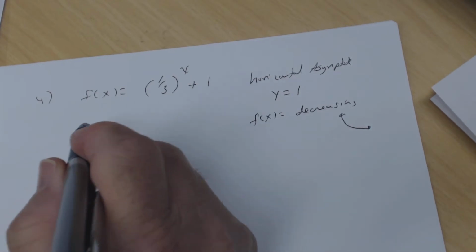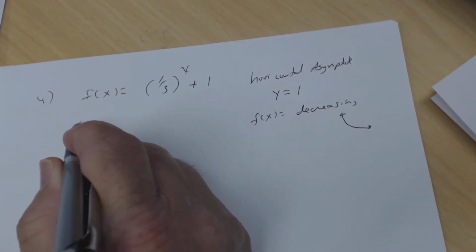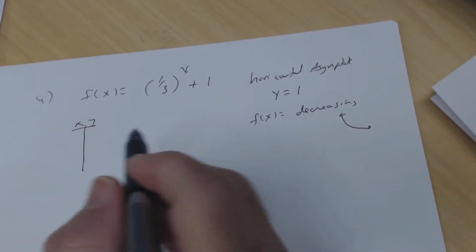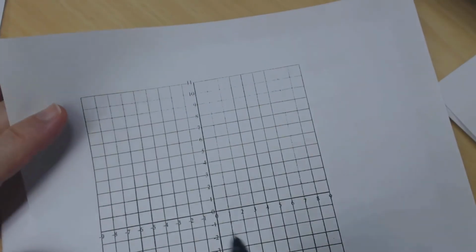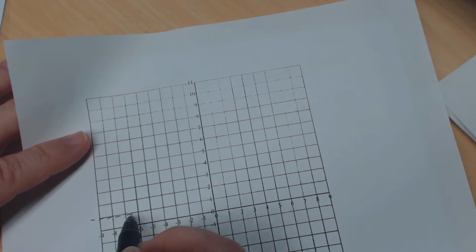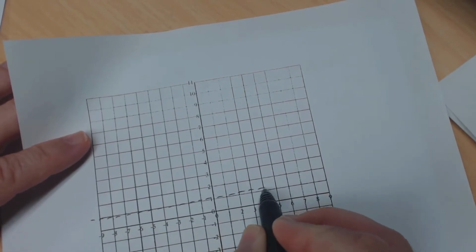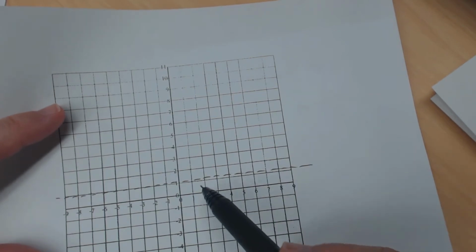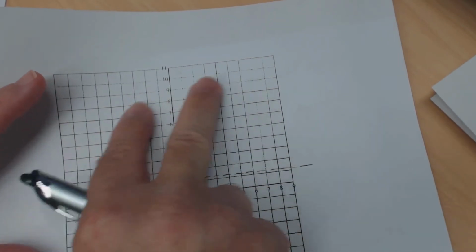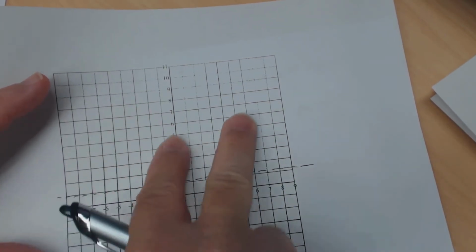Okay. All right. So let's use the t-table. Let's go ahead and first of all draw the horizontal asymptote. So the horizontal asymptote is y equals 1. So here's y equals 1 right here. That's my horizontal asymptote. And since it's not reflecting, the graph's going to be above the horizontal asymptote.